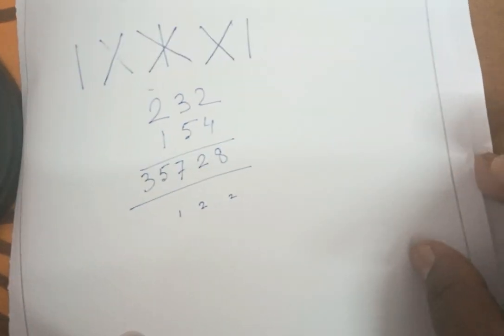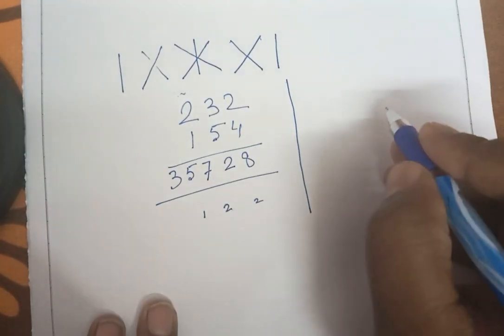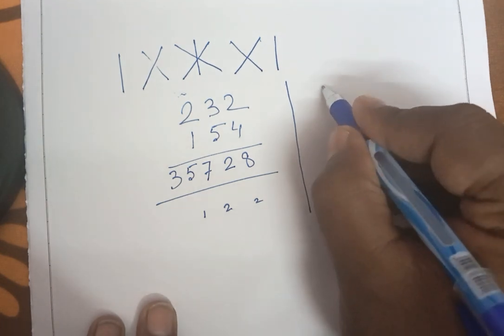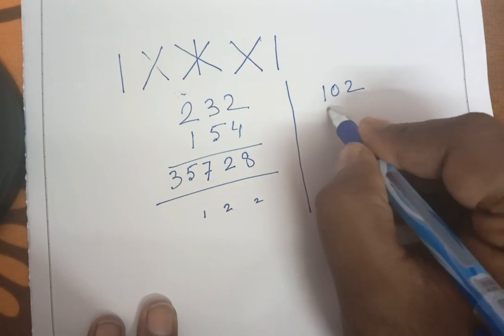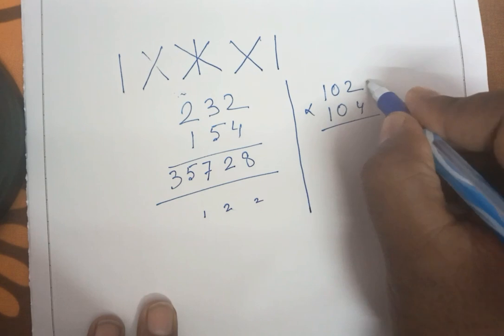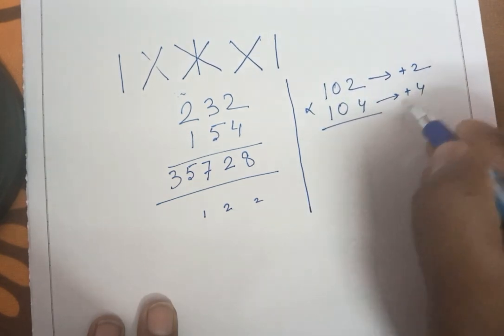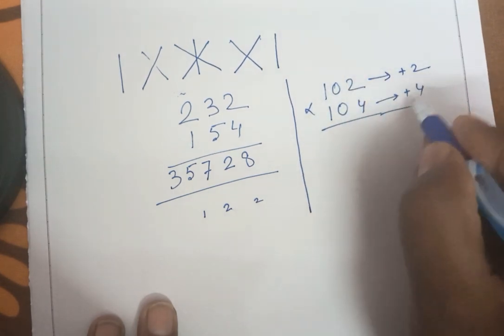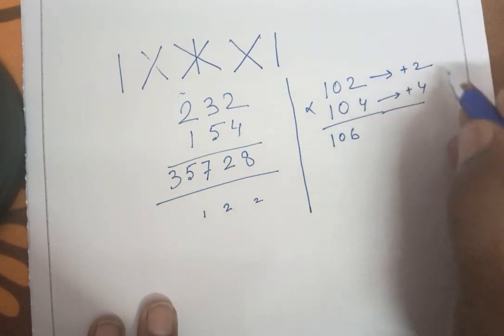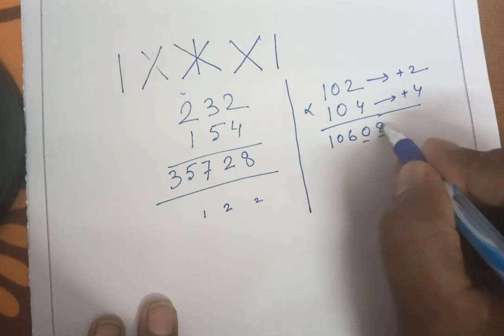Now a very interesting solution we will give. This is the process. Another process here: if the digits are nearly 100, that is 102 and 100 and suppose 4. Now if you multiply, here it is 2 greater than 100, here it is 4 greater than 100. Now add these two, it will be 106, or you may add this 2 also. Now multiply these two, 2 into 4, 8, 2 digits you have to write, so 0, 8. This is the answer.